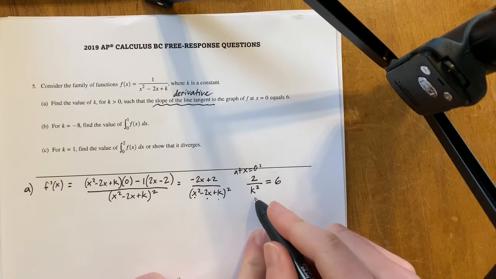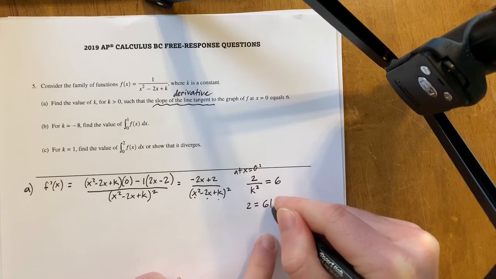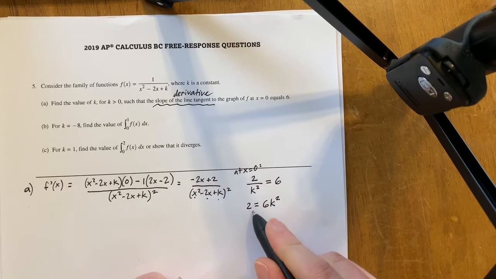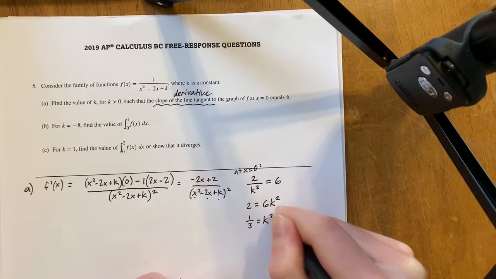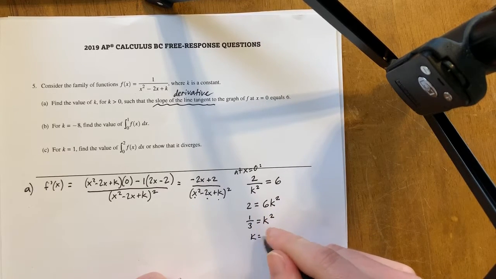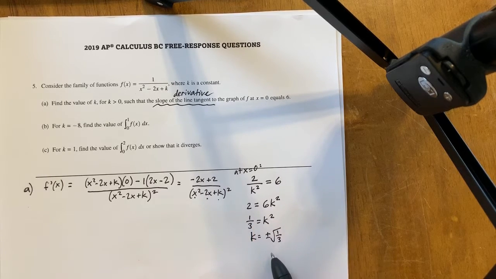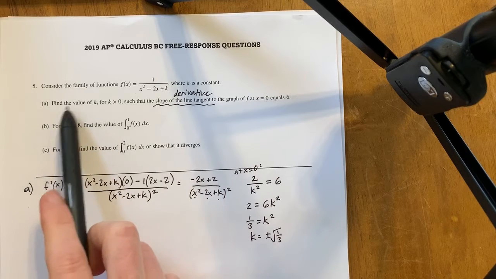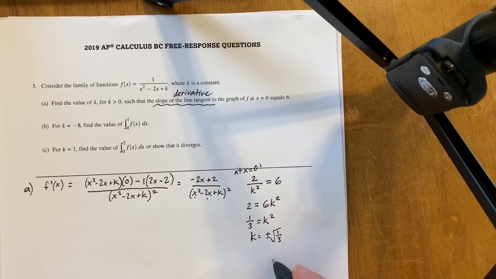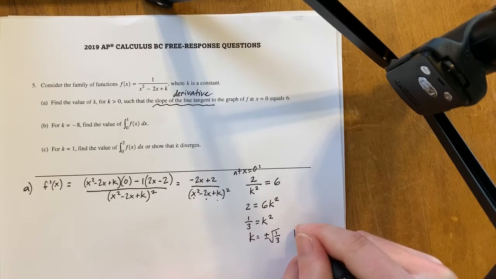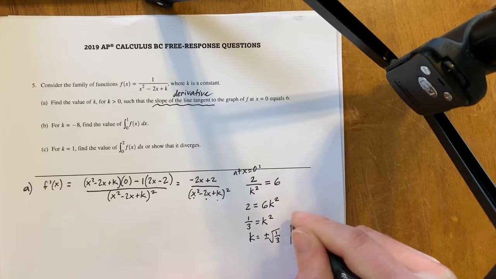So when I solve for k, I'll multiply both sides by k squared. I'll get 2 equals 6k squared. Divide by 6, 2/6 is 1/3 equals k squared. So k is going to be plus or minus the square root of 1/3. Now, I always go back and reread the problem. It says find the value of k for k greater than 0. So actually, I can knock out that negative answer. So my answer is going to be k equals positive square root of 1/3.